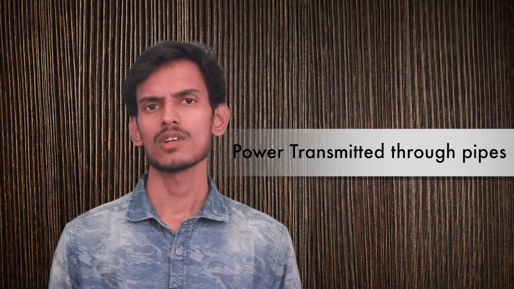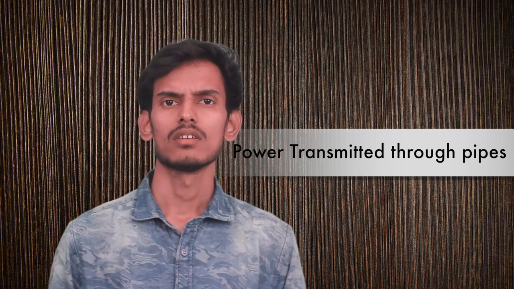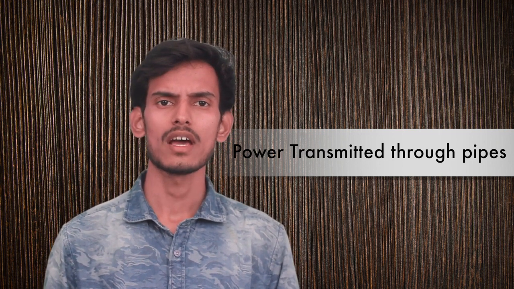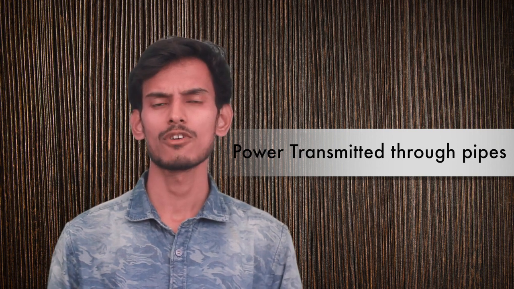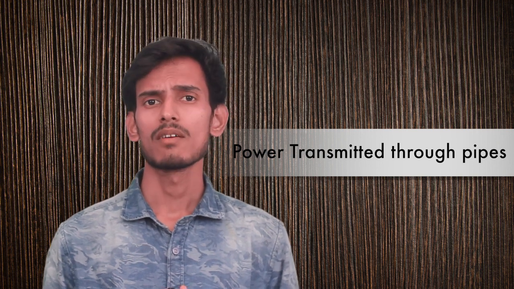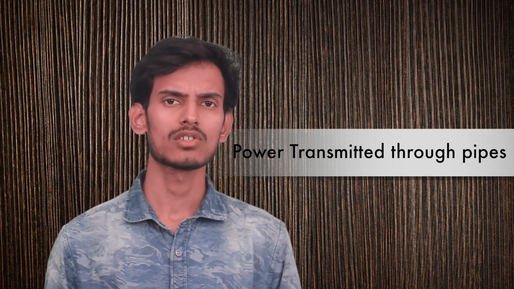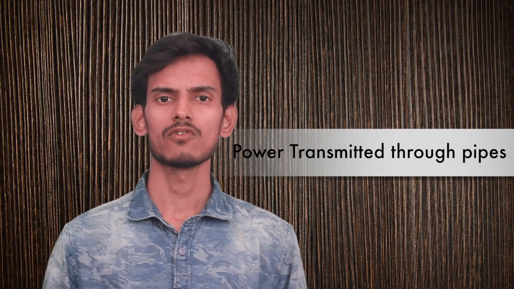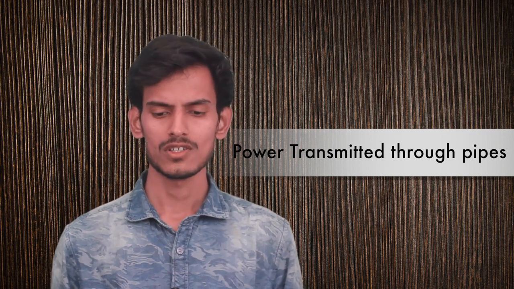And next, we'll be seeing what is the condition that the fluid should have, or the system should have, so that the power developed is maximum. So we'll be deriving the condition for maximum power generation. So it's all about power calculation, power generation, and the formulas of power that we'll be studying in this topic.